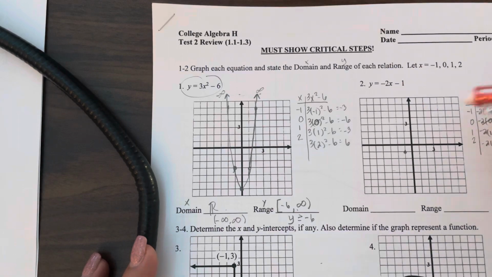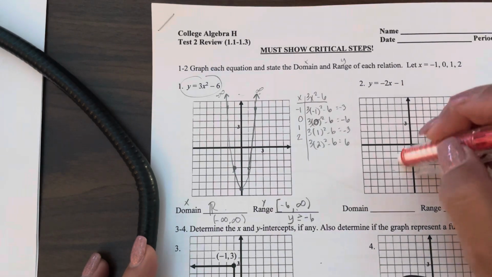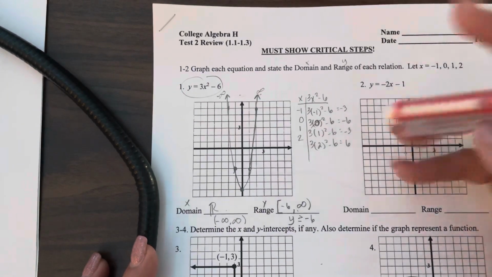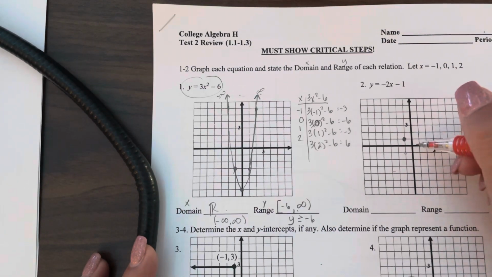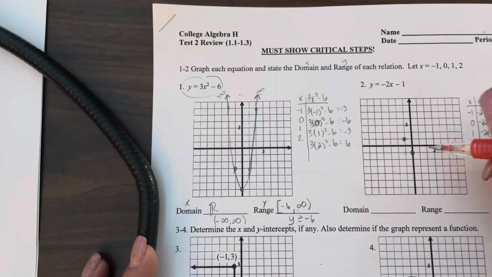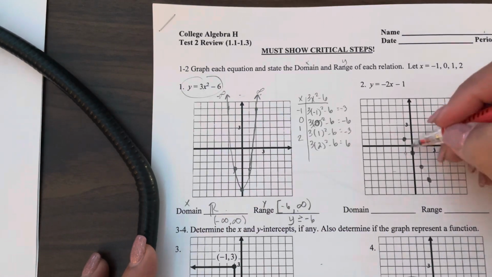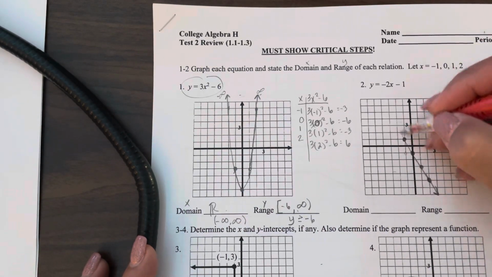Oops. I went from a -1 to a -1. That's a +1. So the points are 0, -1; 1, -3; and 2, -5. So you can see the pattern already. And then you just make your line and extend it.